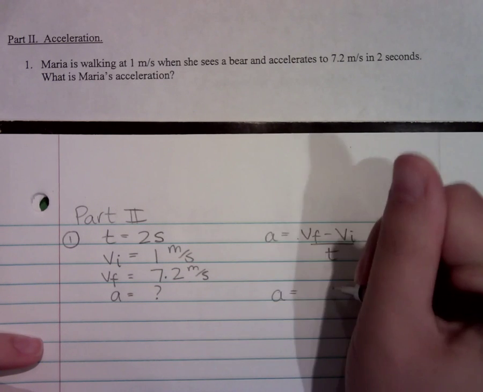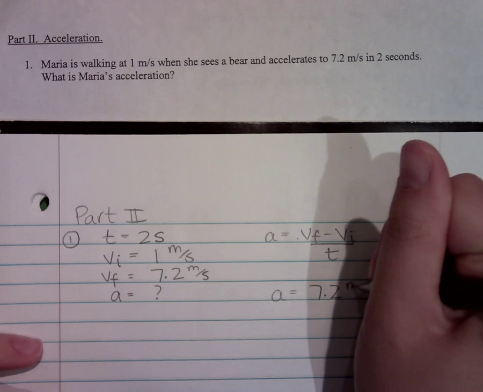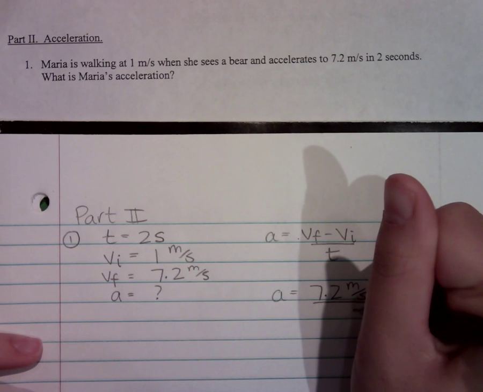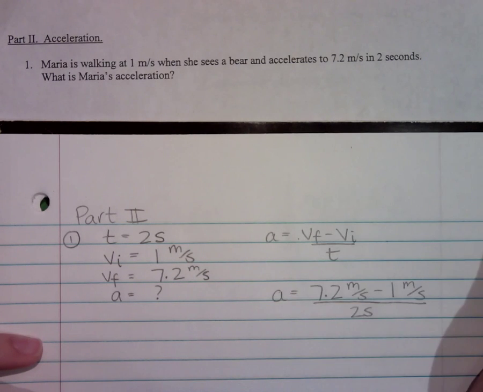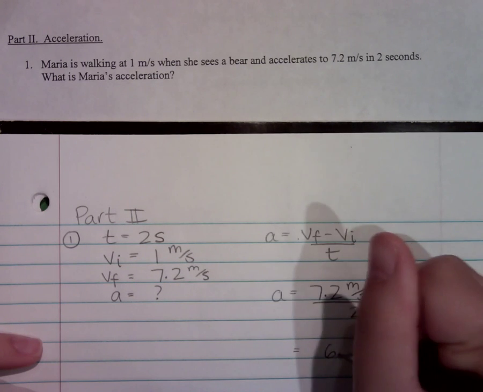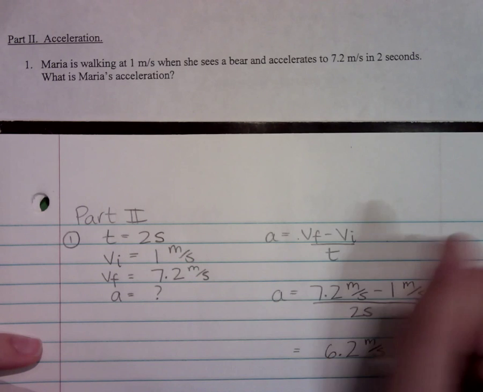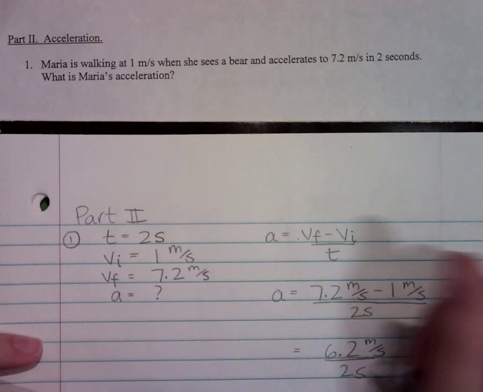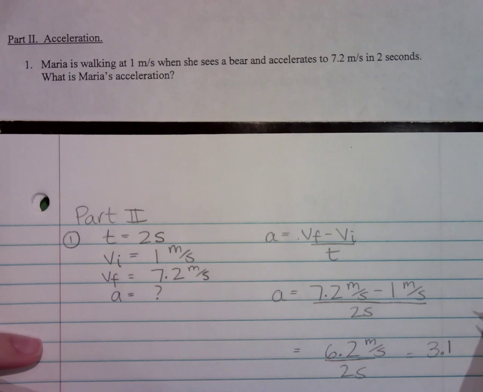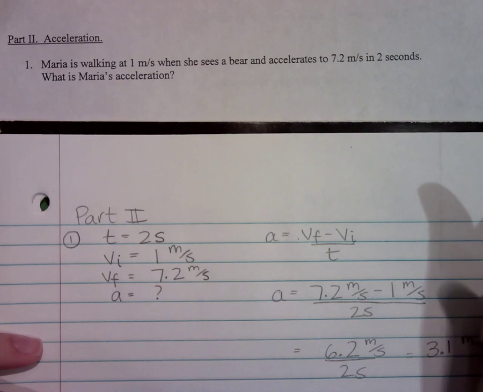So A is equal to 7.2 meters per second minus 1 meter per second divided by 2 seconds. So that should be, let's see, 6.2 meters per second divided by 2 seconds. And that number should come out to 3.1. And my units here are going to be meters per second, which is also equal to meters per second squared.